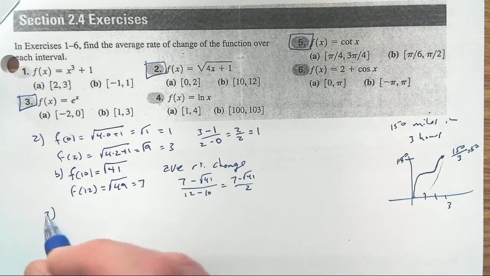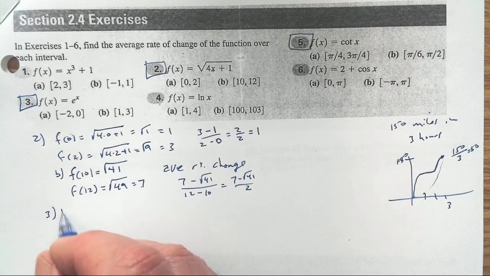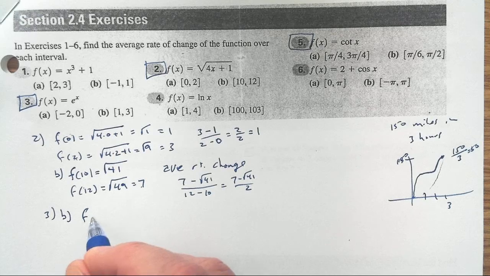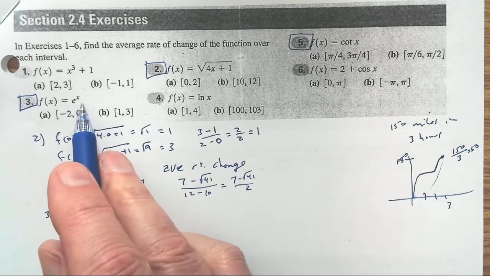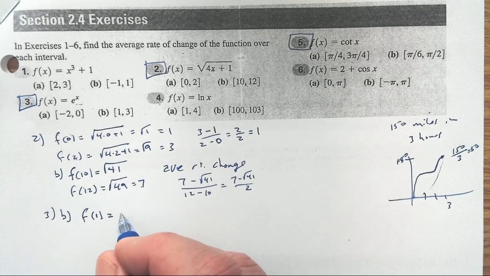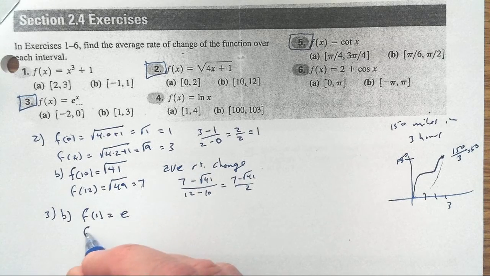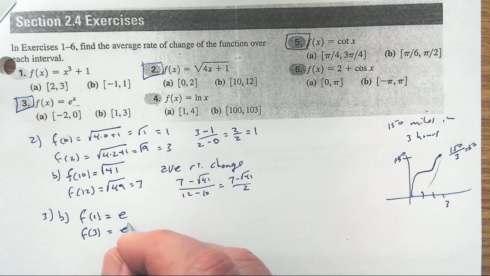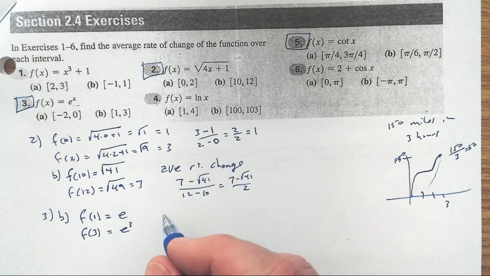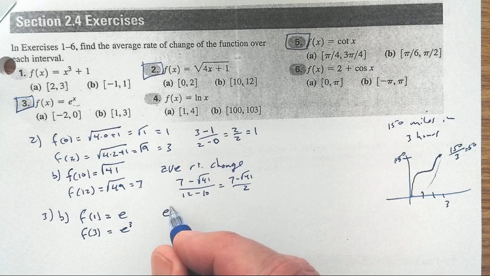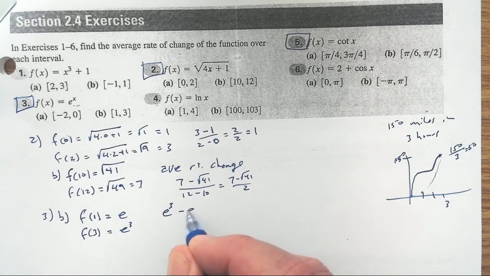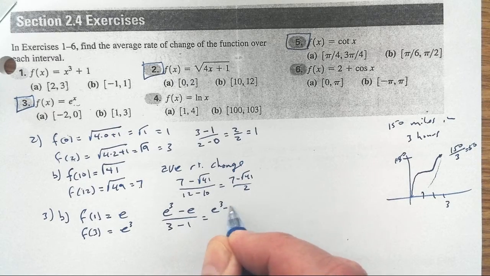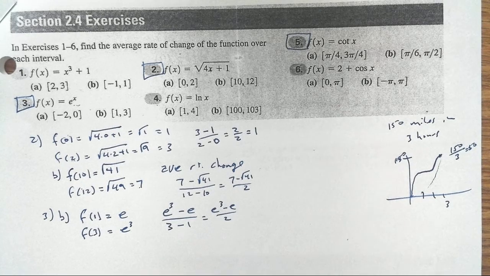Okay, let's jump to 3. I'll go 3b, just showing some examples here. I want f of 1. F of 1 is e to the first, or e. F of 3 is e to the third. So average rate of change, the change of y is e to the third from e, as the x goes to 3 from 1, or e to the third minus e on 2.